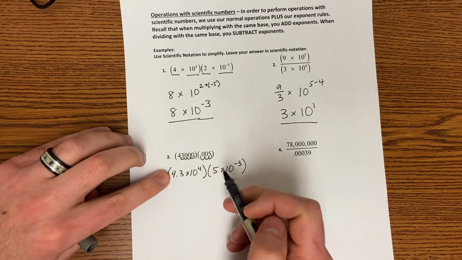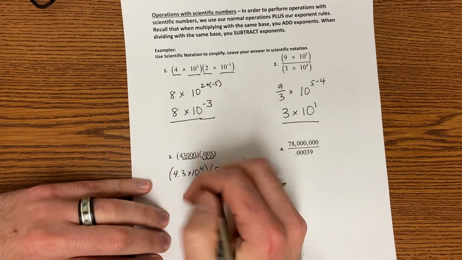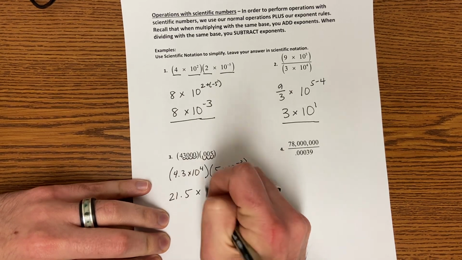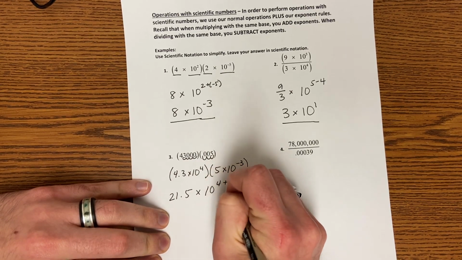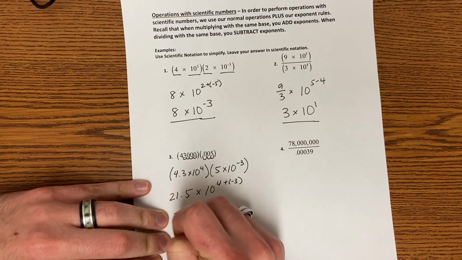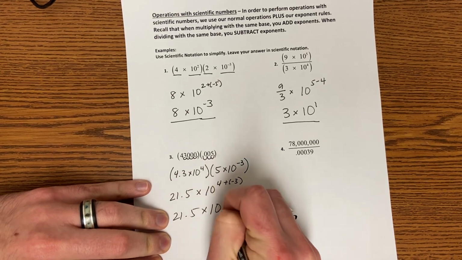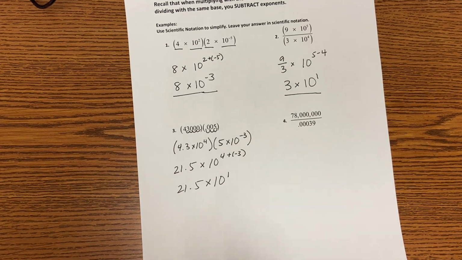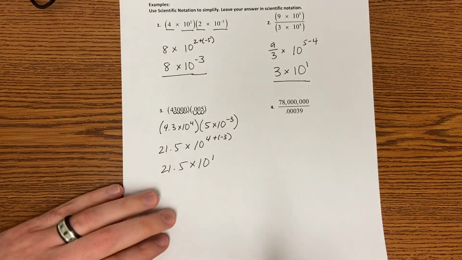4.3 times 5. That might require a little bit of skill. I'll tell you that this is 21.5. And then adding the exponents, 10 to the 4th plus negative 3rd. So it's really 21.5 times 10 to the 1st. But there's still a problem here. 21.5 is not how numbers in scientific notation are supposed to be labeled.